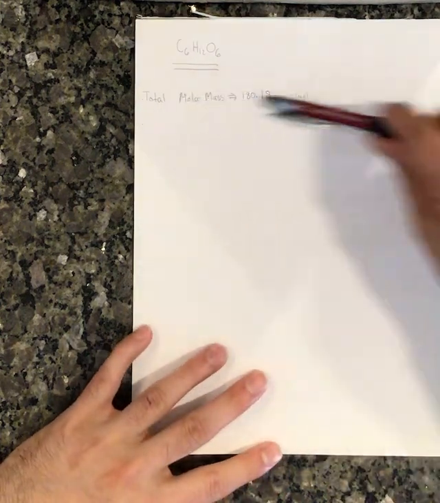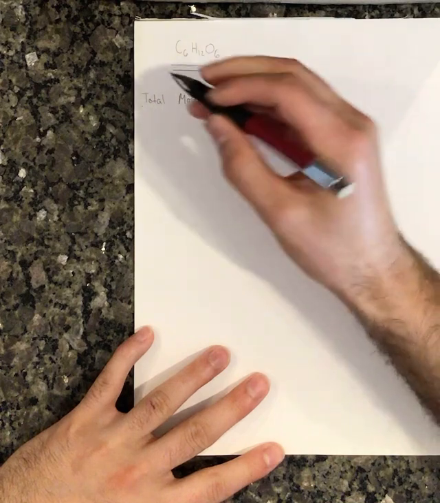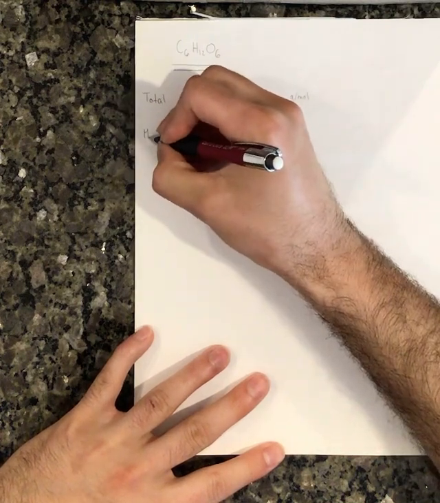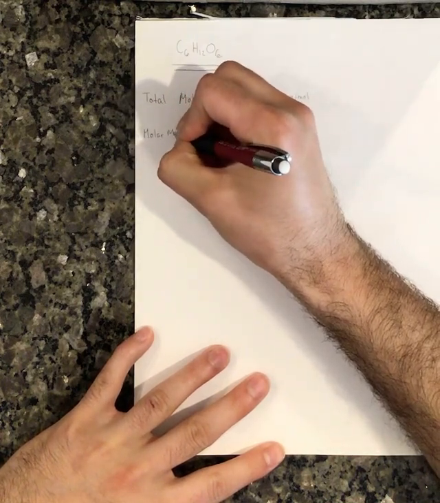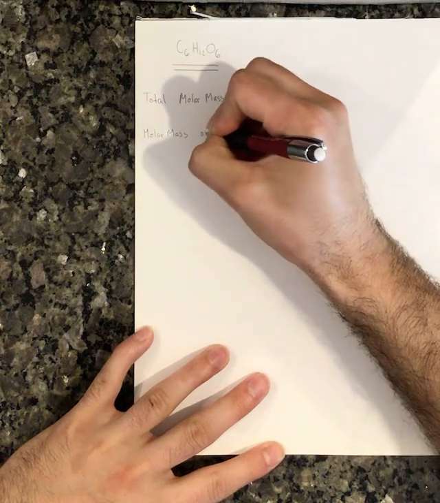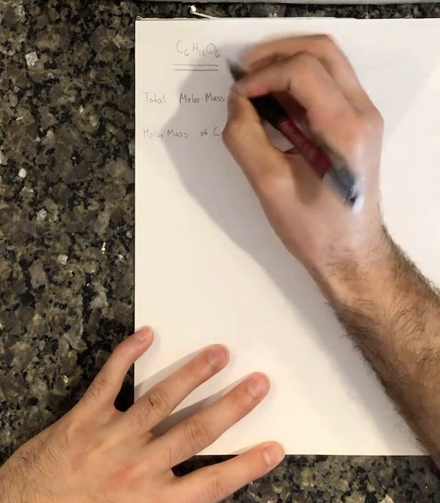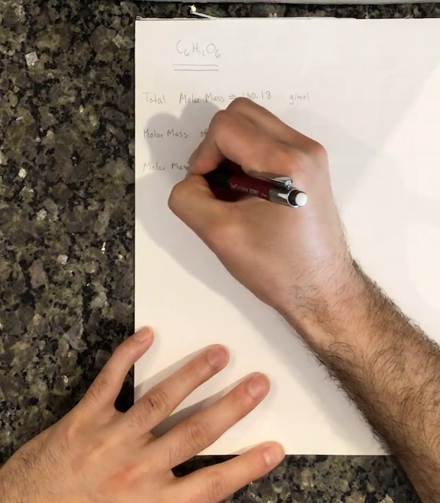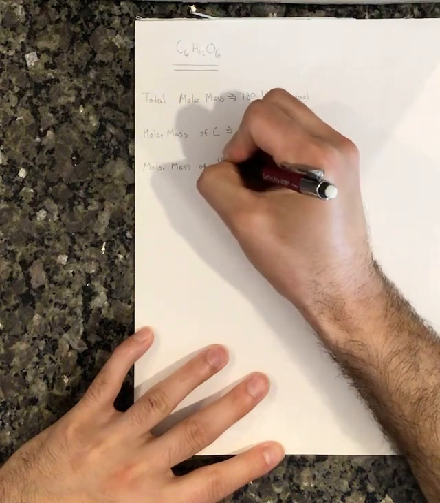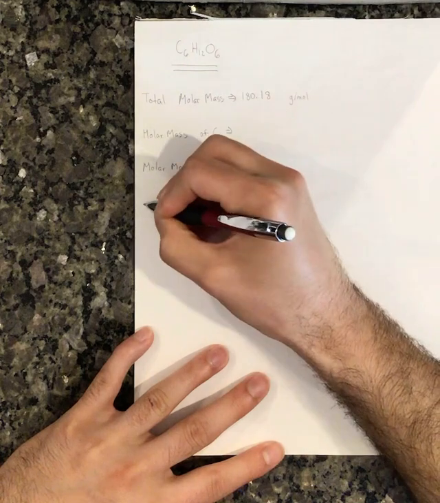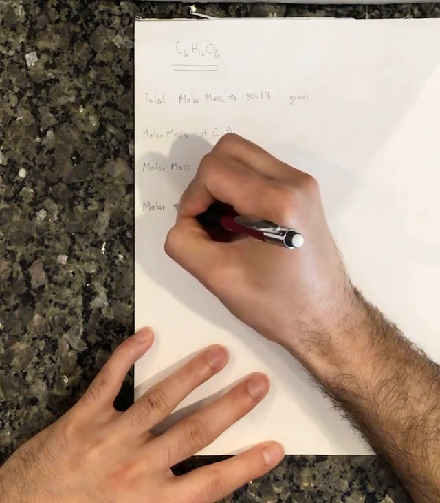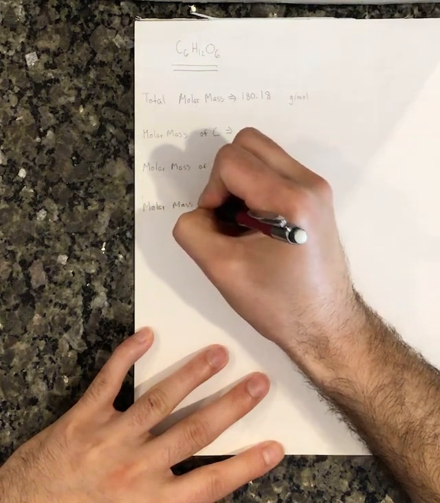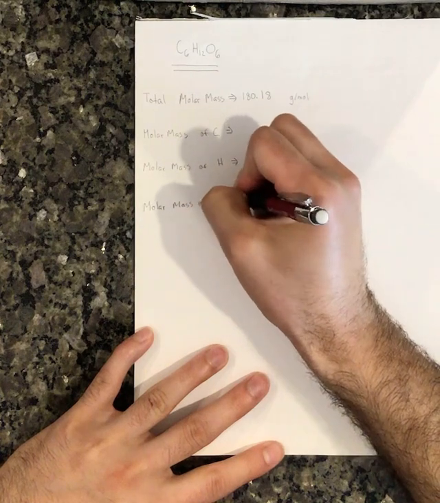So now we have the total mass. However, we are going to need the molar mass of carbon. We're going to need the molar mass of hydrogen. And we're going to need the molar mass of oxygen. And once we get that, then we can do what we did last time.